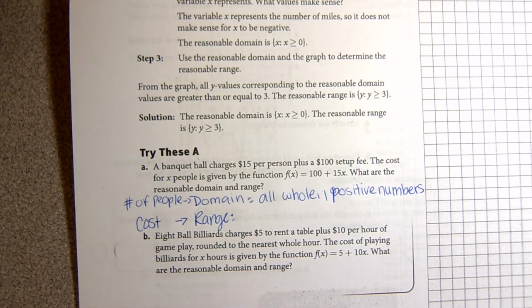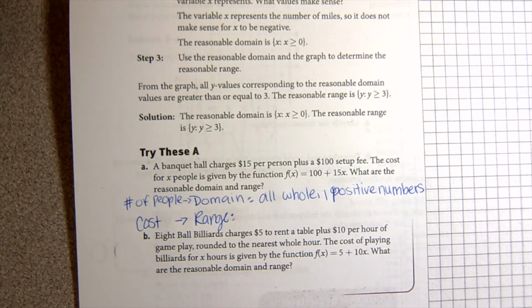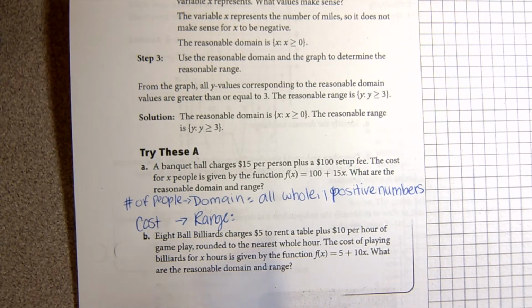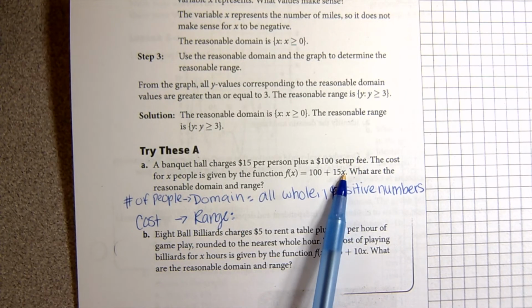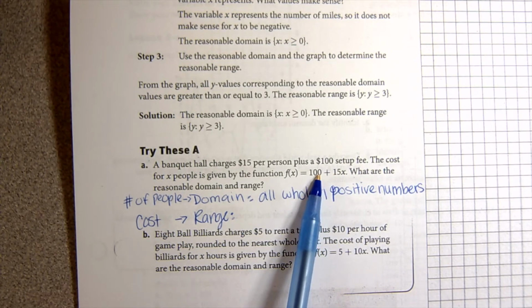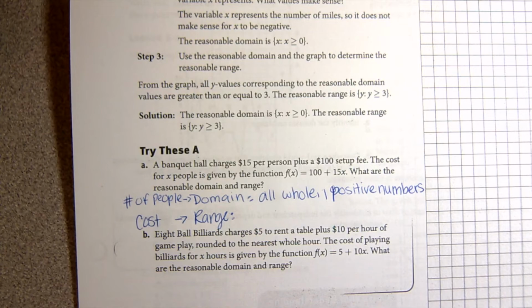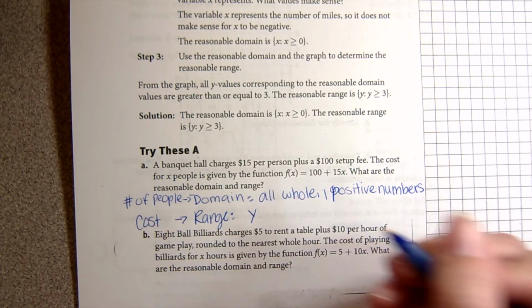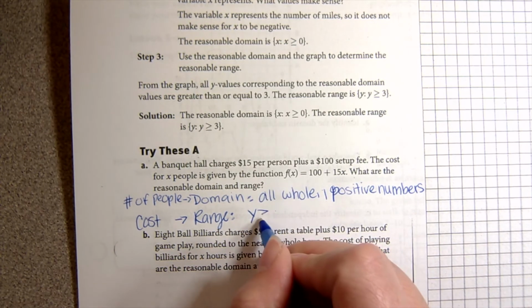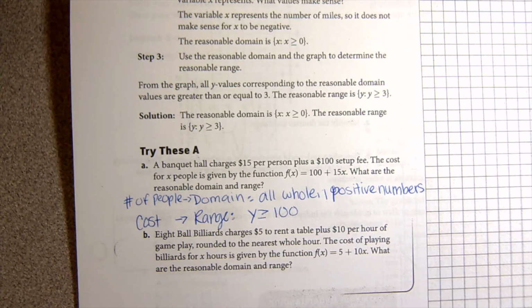So what's the lowest amount of money you could spend if you're paying these people? 115. What if 0 people show up? Oh, just 100. So it would be y is what? Y is greater than or equal to 100.